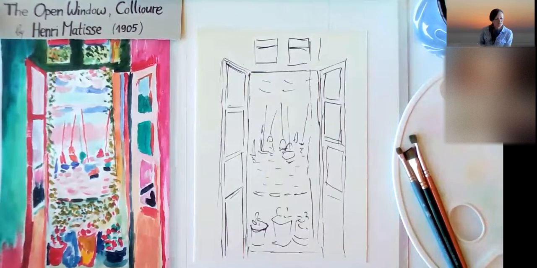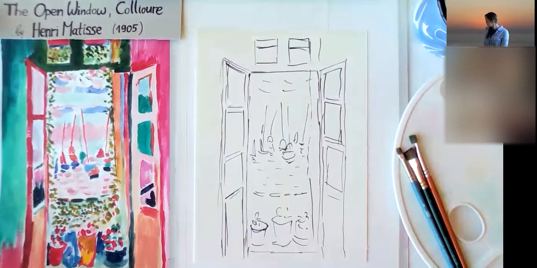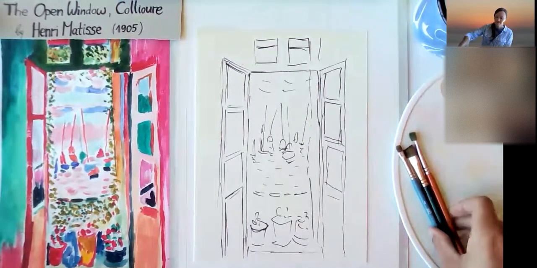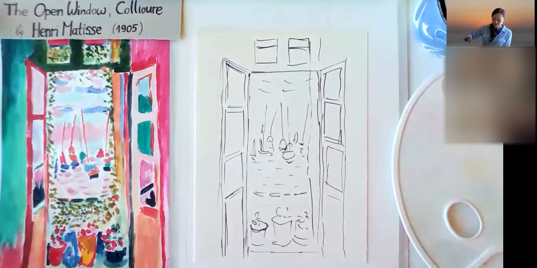Originally he painted it in oils, oil on canvas. It's also not so big, around 55 by 46 centimeters. But we're doing acrylics because of course acrylics dry fast. I also got used to acrylics now, and I tried oil paints again recently, and they're like never drying.